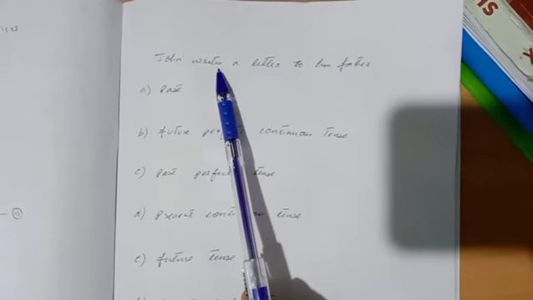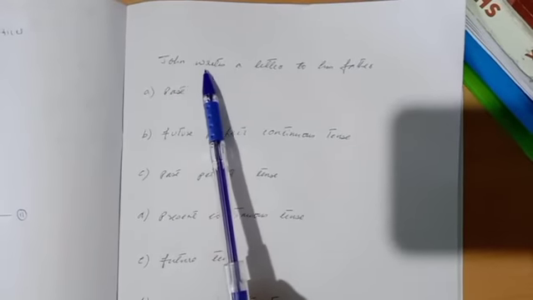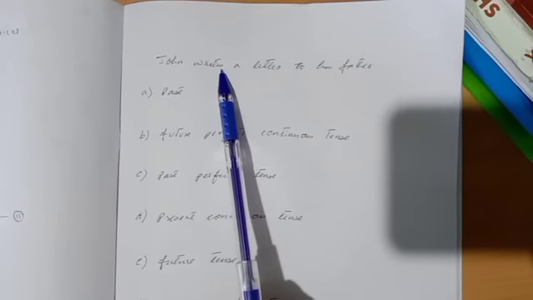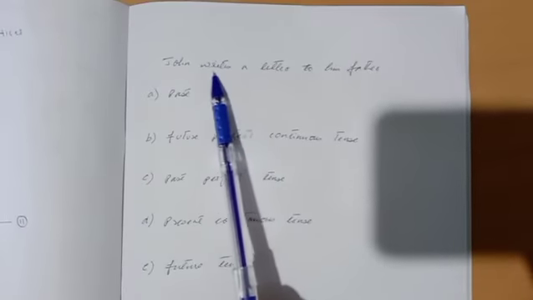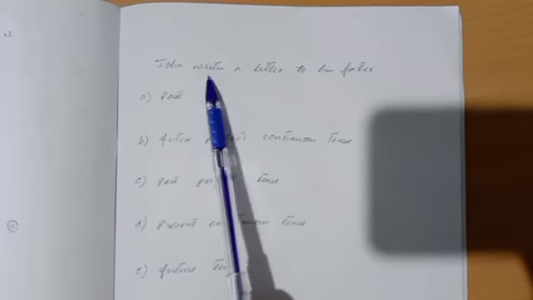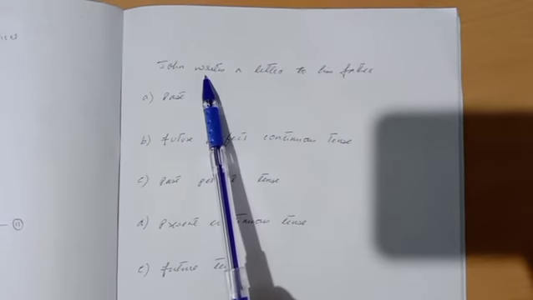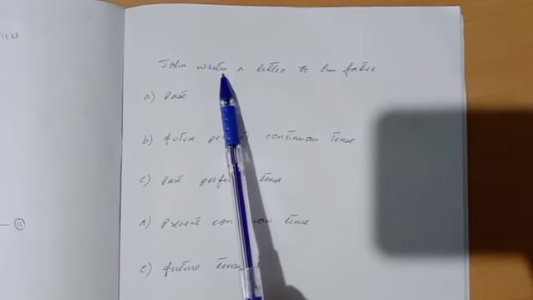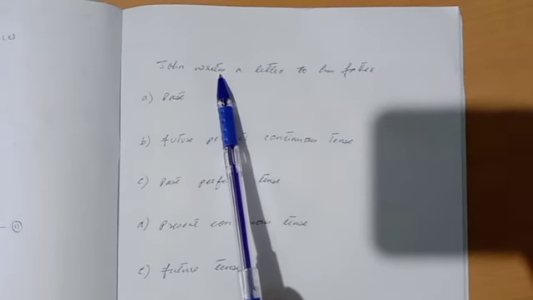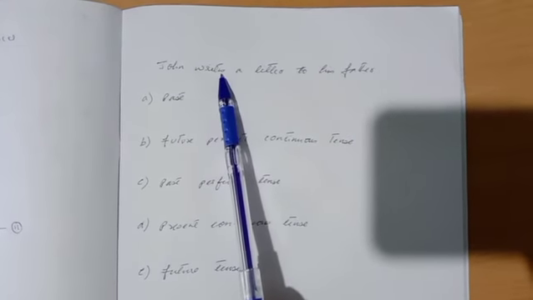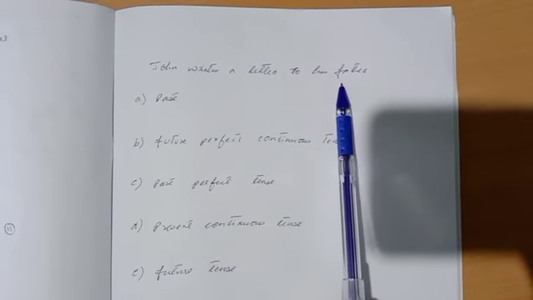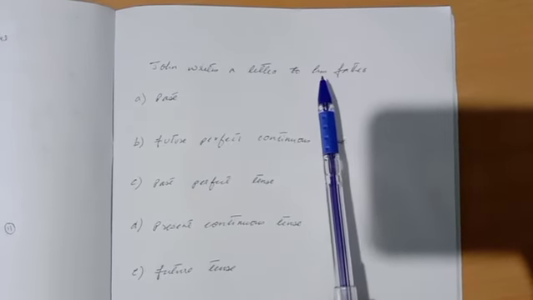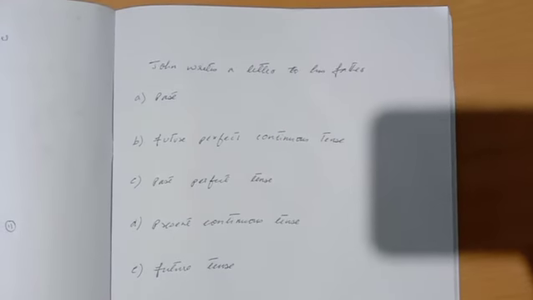See here, we have s here. When we add s, it becomes writes, not write. So John writes a letter to his father. The verb write becomes writes with the addition of s. So this indicates that this sentence is in the simple present tense.